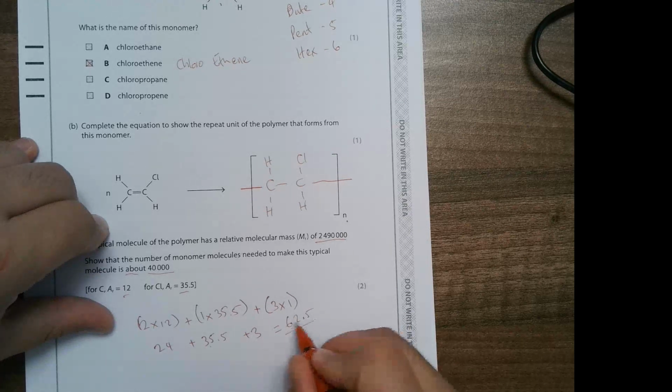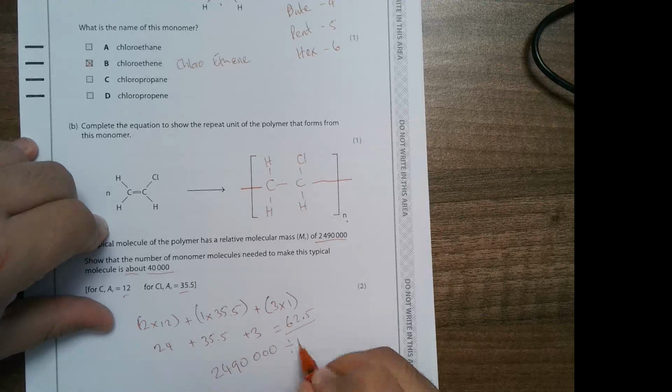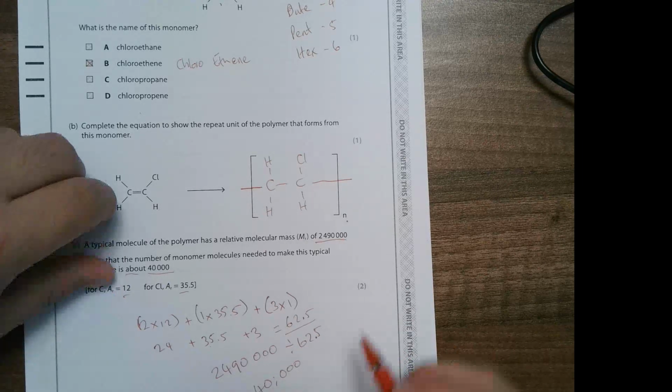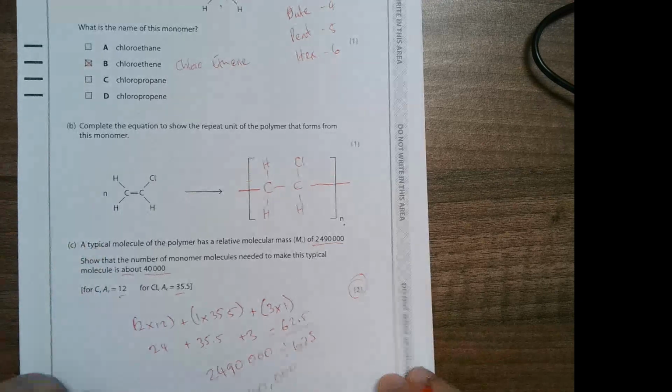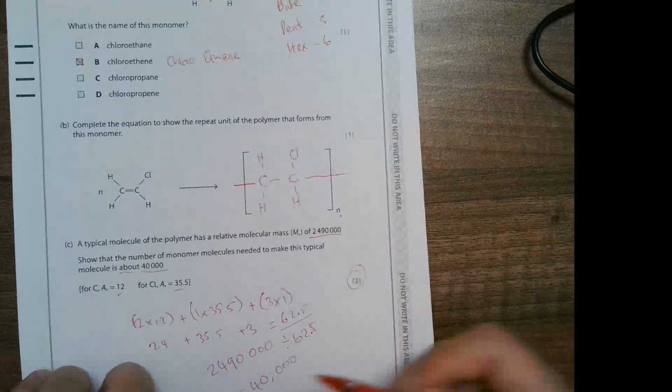If this is the relative formula mass for one monomer, you basically take the 2,490,000 divided by the relative formula mass for one of them, and this should give you approximately 40,000 units, and that will give you the 2 marks there. It might give you something like 38,000 or 39,000, but there we go.